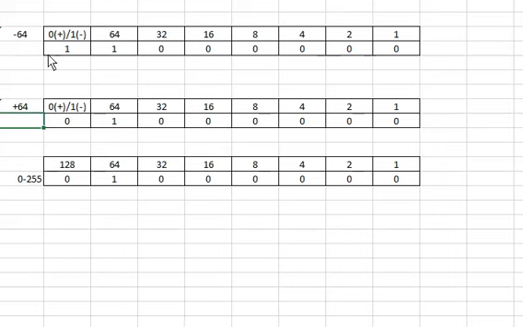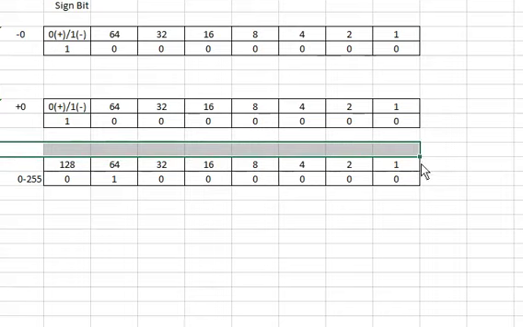But with the sign bit, and this method's called the sign bit method, because this is a sign, 0 meaning a positive number and a 1 meaning a negative number, there are a couple of problems. First of all, you get two zeros. So for example, you get a positive 0 and a negative 0. So 1, 0, 0, 0, 0 is the negative 0, and 0, 0, 0, 0 here is positive 0.